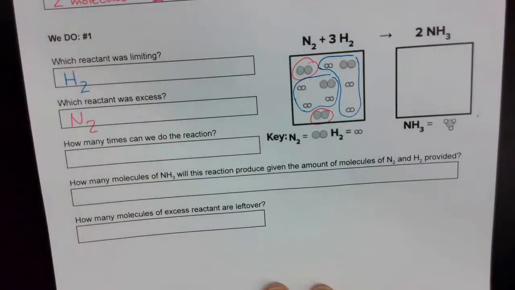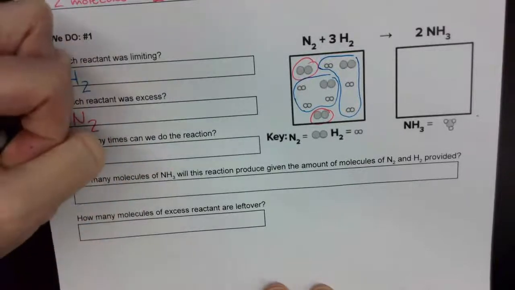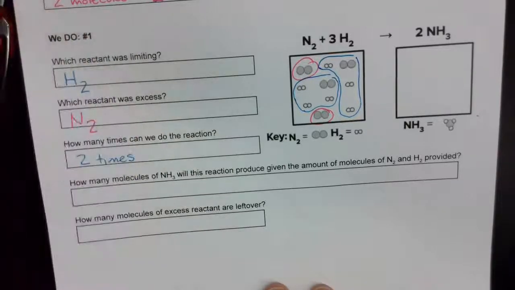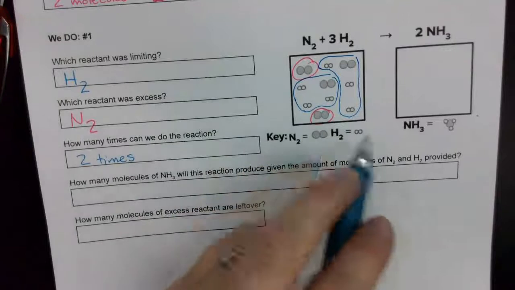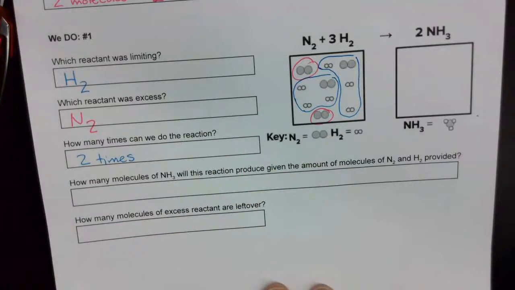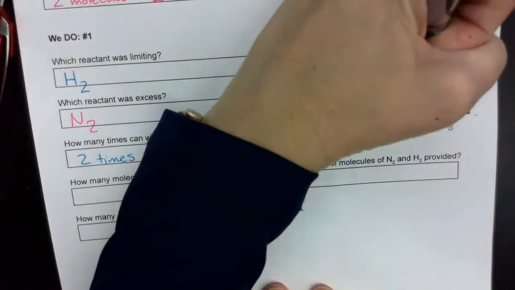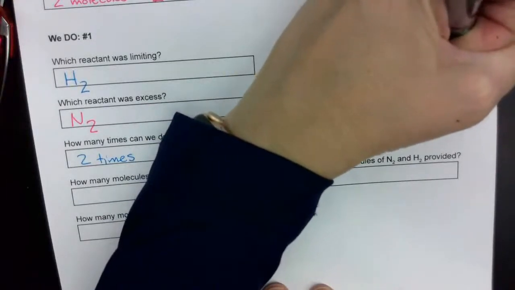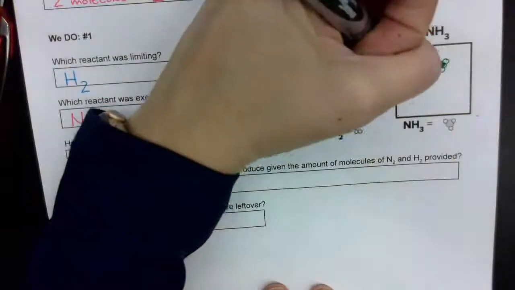And how many times? I could still do the reaction 2 times this time, which means that every time I do the reaction, I'm going to be getting 2 molecules of NH3. So there's 1, 2 for my first reaction. So my first reaction gave me 2. My second reaction gave me 2 more.